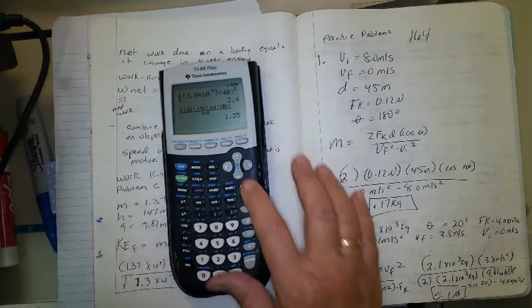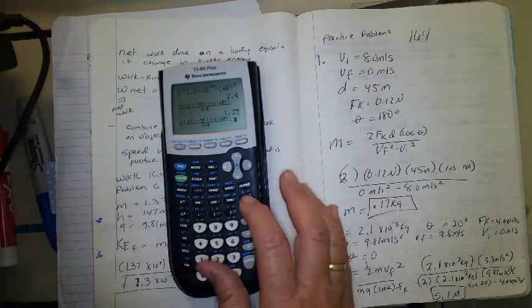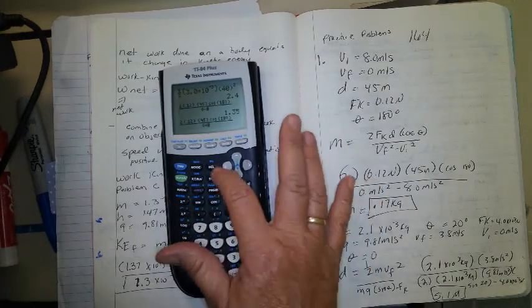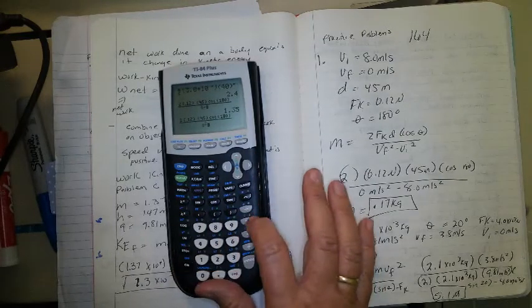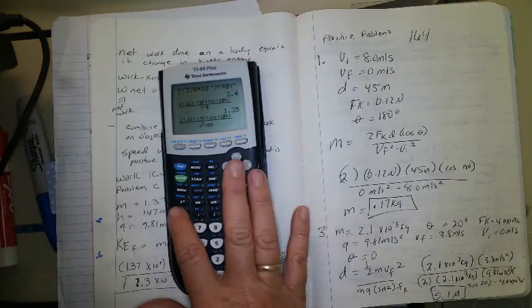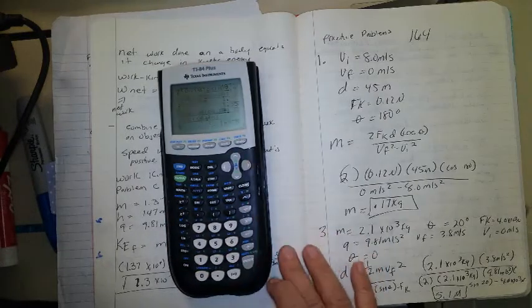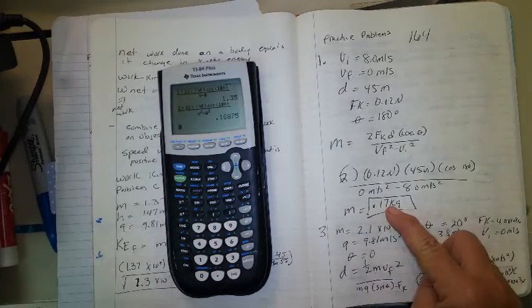And remember, this has to be 0 squared minus 8 squared over inner, and we get 0.168, which is 0.17.